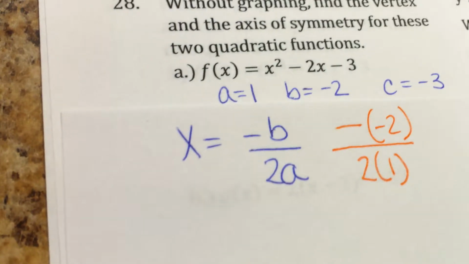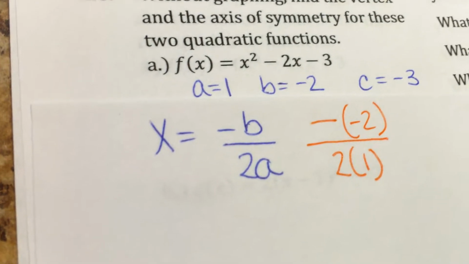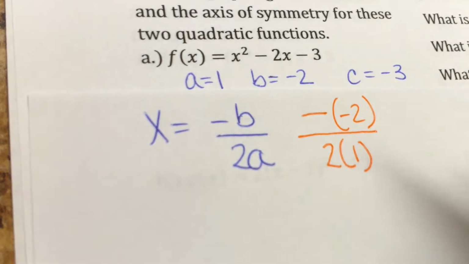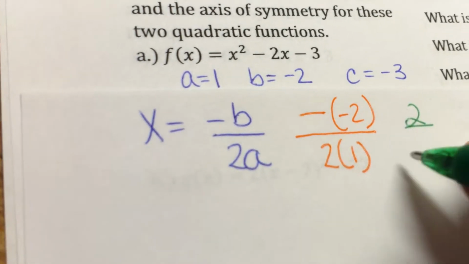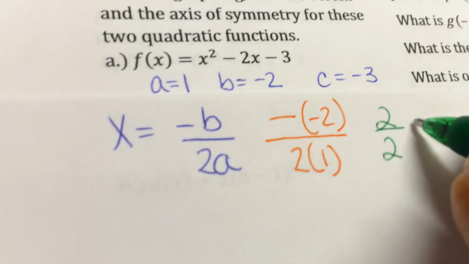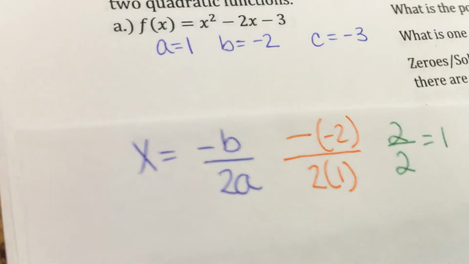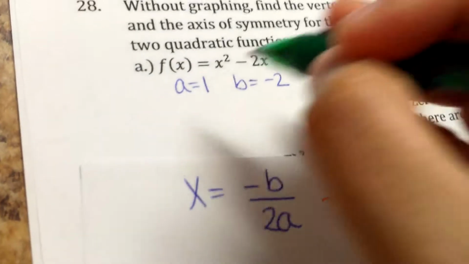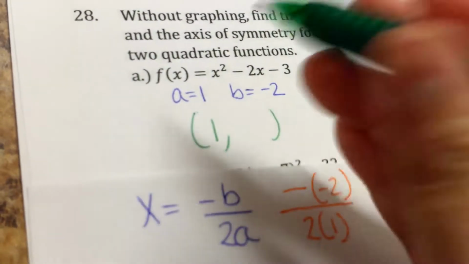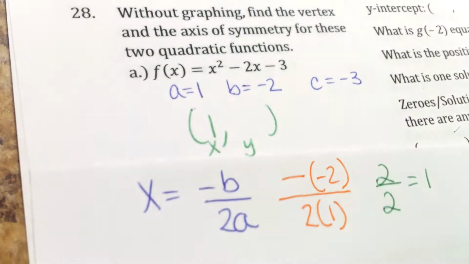Now we have two negatives in a row, and what happens here is they become a positive. Negative times a negative is a positive. So it ends up being 2 over 2 times 1 is 2, and 2 divided by 2 is 1. So that's the first part of my vertex. My first part is 1. Because your vertex is a point, that's your x, and now we're trying to find the y.